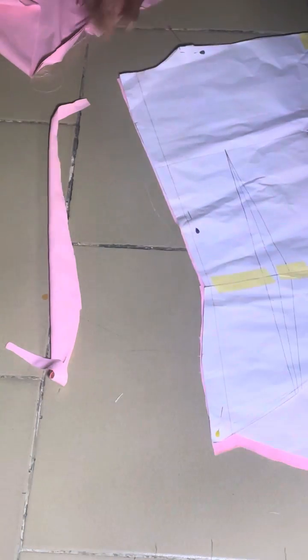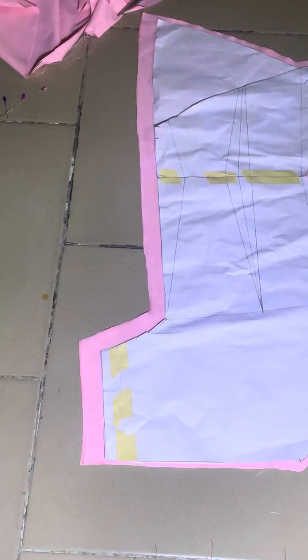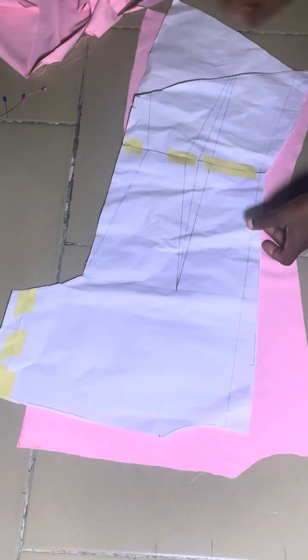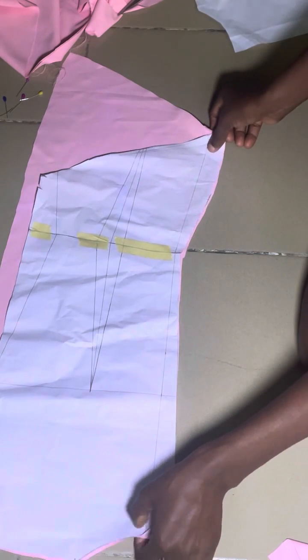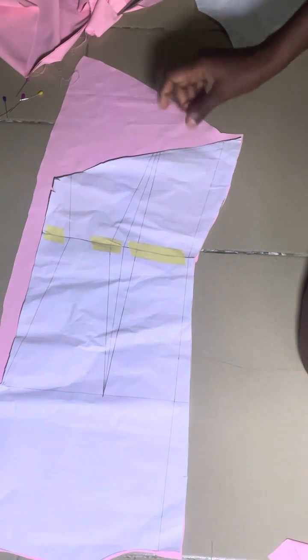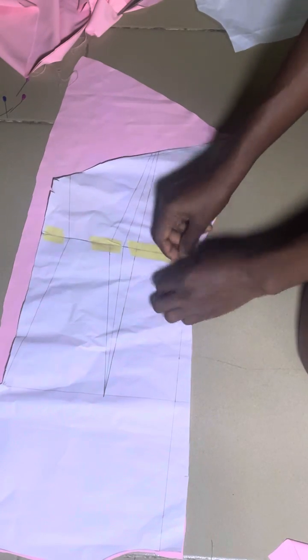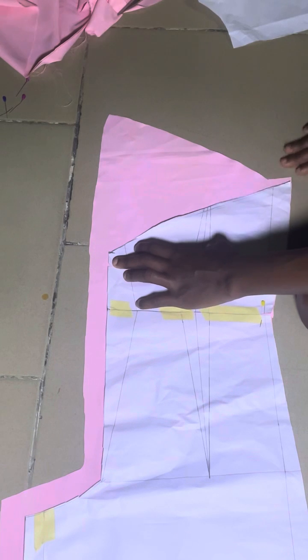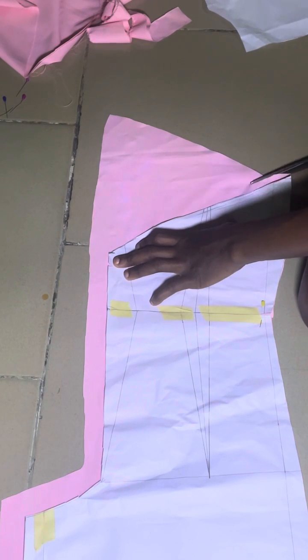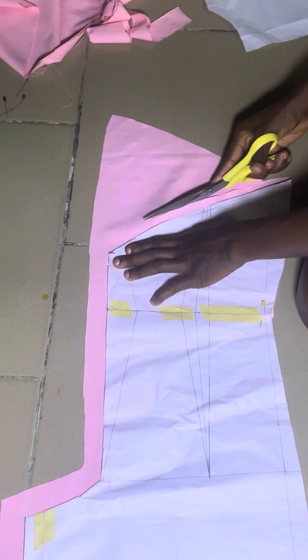So after that, we will now go ahead and remove the pins. So after removing the pins, I'll place the pattern, the material, place the back and the part that is kind of slanty on it, making sure that it's facing the front part. Place it in such a way that it will match so that you do not make a mistake. If possible, place the front as you can see me doing, to make sure that they're facing each other. So after doing that, I'll go ahead and cut out.